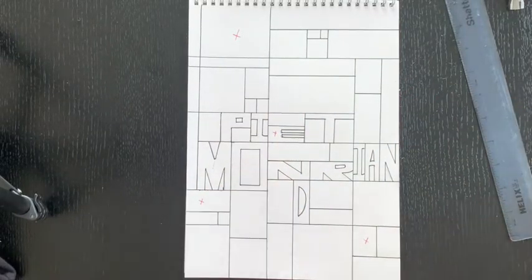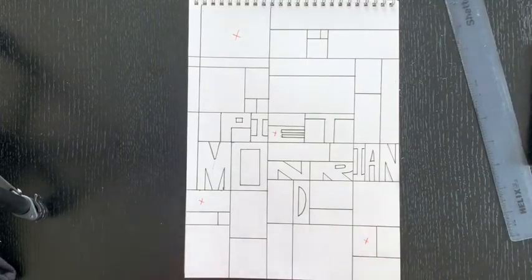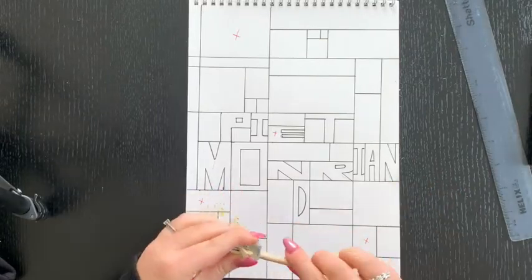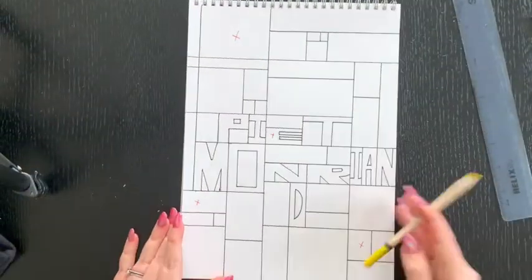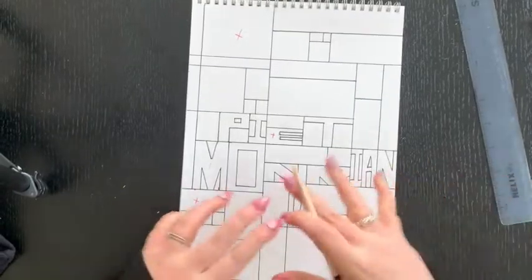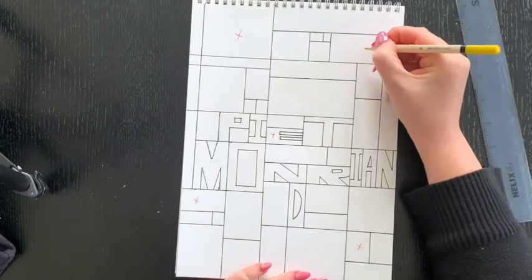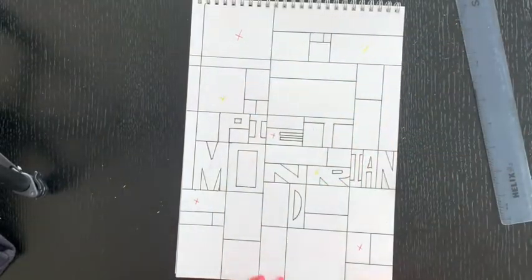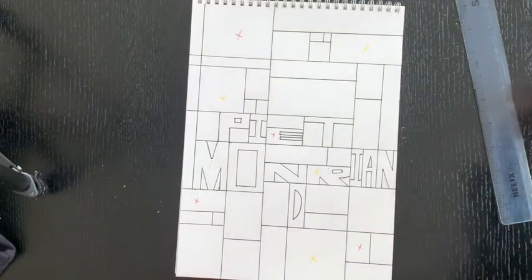I'm then going to choose where I'm going to colour in my yellow, which needs a sharpen. Now your yellow can sit next to the red if you want, but remember we still want to fill most of this space. So I'm going to go with here, yellow, and this big box here. And finally my blue.